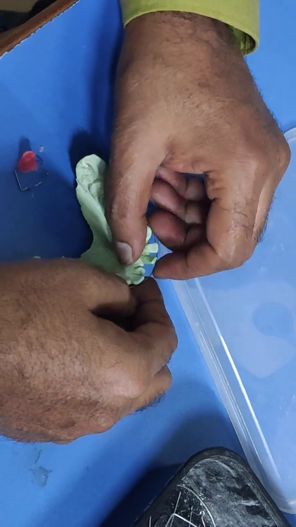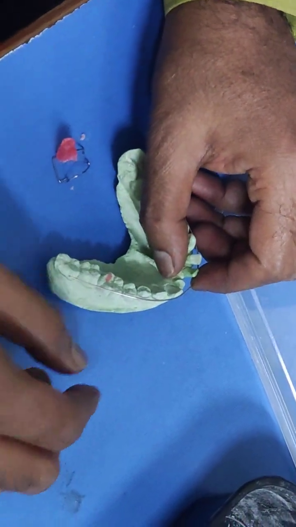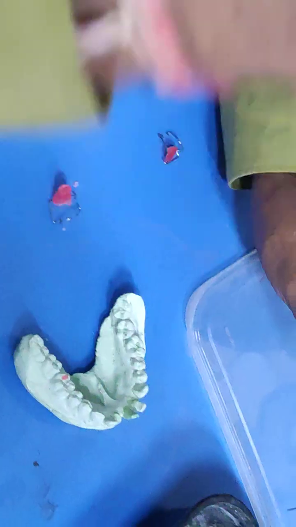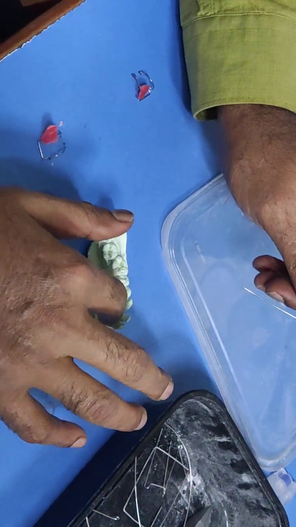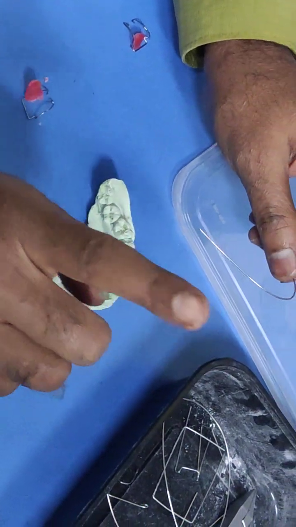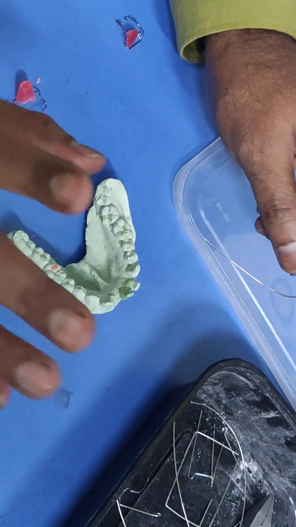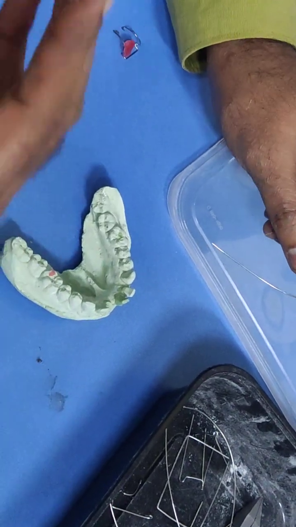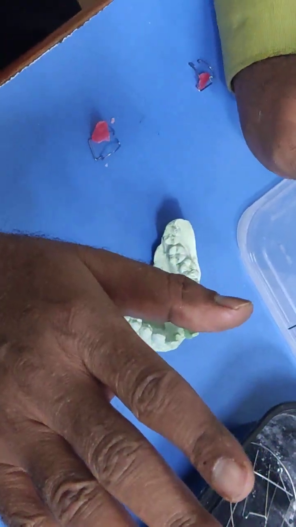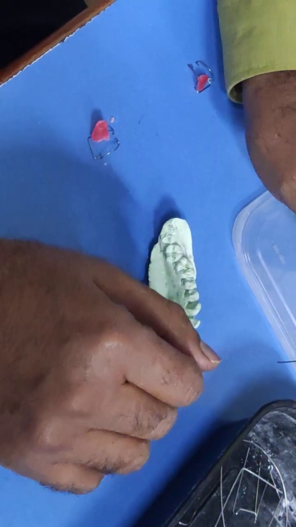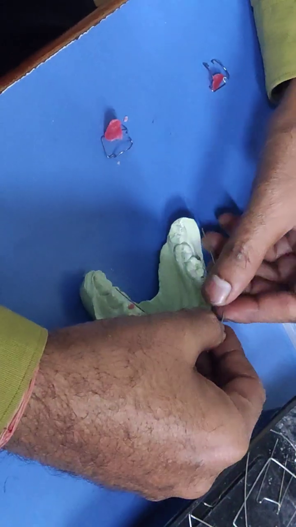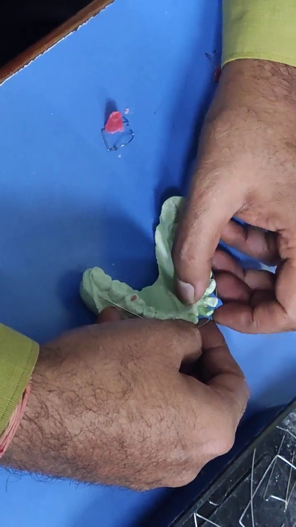Now here we will make a U-loop labial bow. For a U-loop labial bow, the width of the U-loop depends on the amount of space available in the anterior region as well as the amount of retraction required. Obviously, if more retraction is required, the size of the U-loop will be wider, and if less, suppose 1 or 2 millimeter space closure is required, you can make a relatively narrower U-loop.